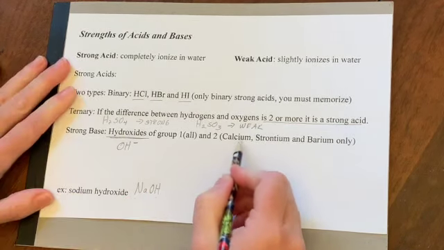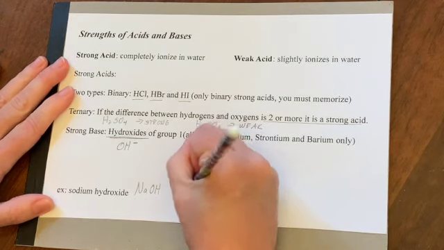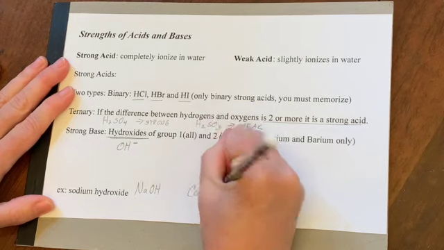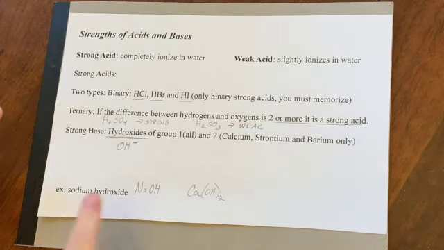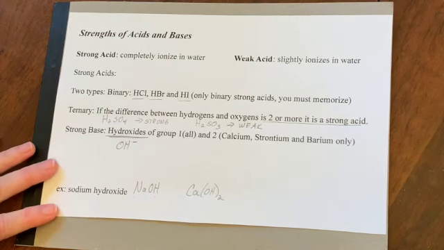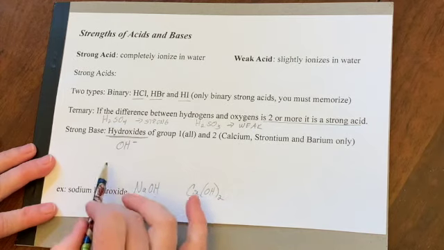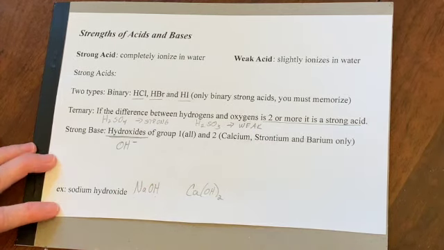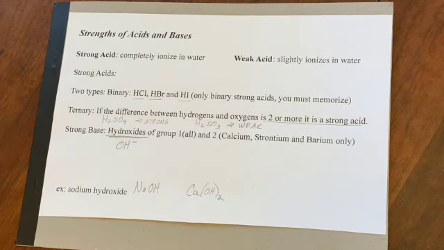Calcium hydroxide is also strong. Remember, calcium's +2, it's in group 2. So in this case, you need 2 hydroxides. That's why we're taking some time to practice these today, just to remind us about our naming and formula writing. If it is a hydroxide that is not from group 1, or is not calcium, strontium, or barium, it is considered a weak base.